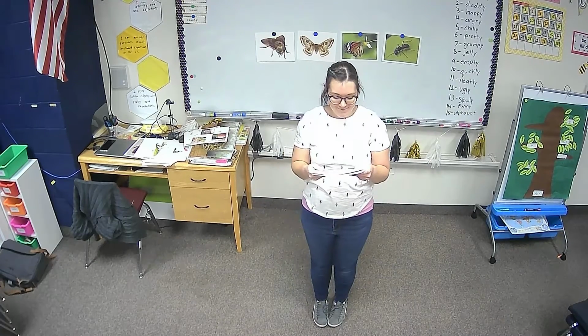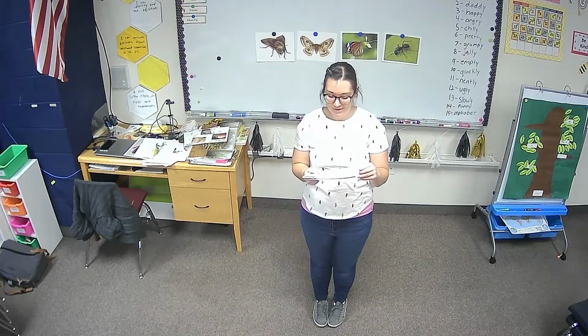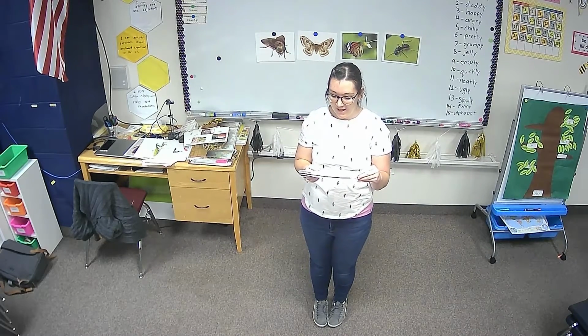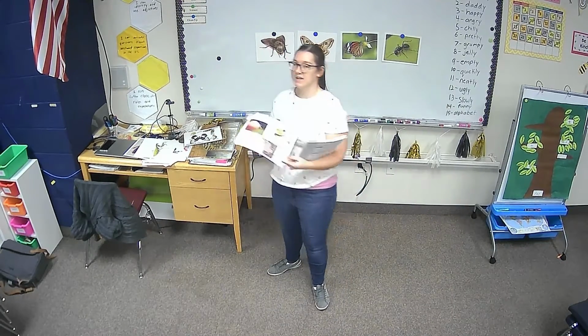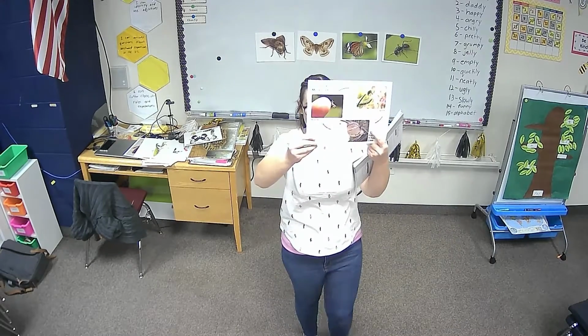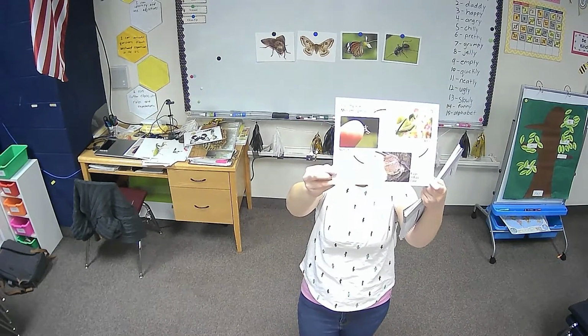Let's try again. I am the second stage of development, following the egg, and I do not look like my parent. I am worm-like in appearance. We know the second stage. We just talked about how the second stage in an incomplete metamorphosis is the nymph.